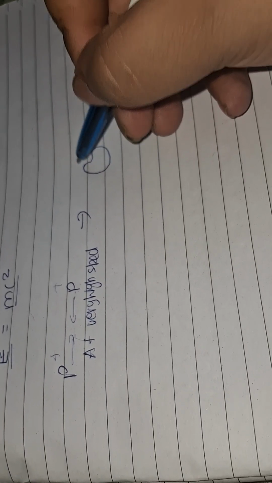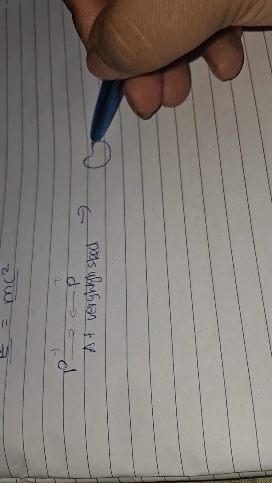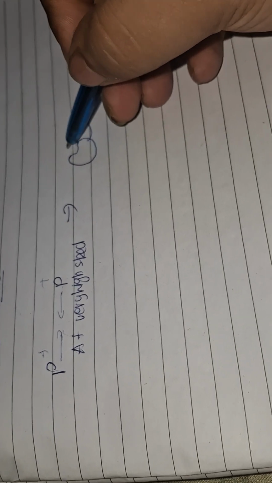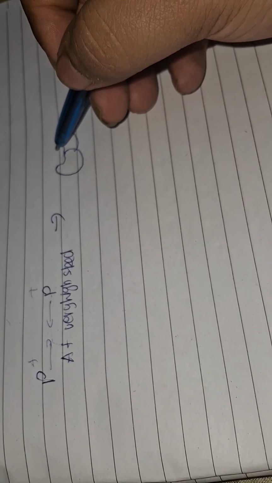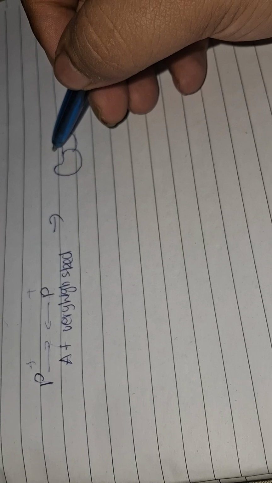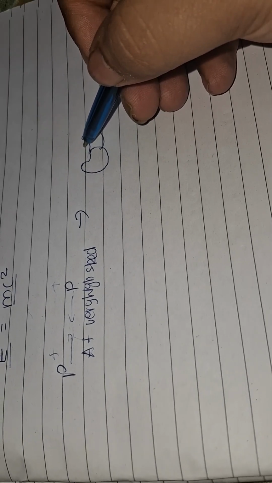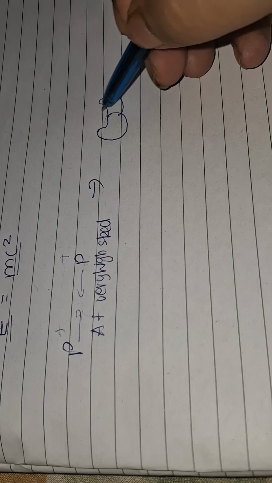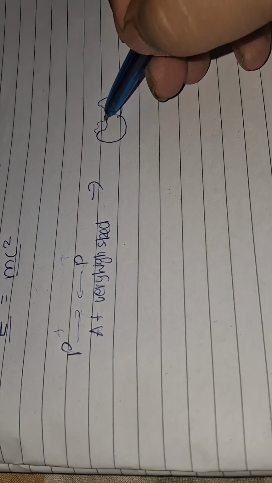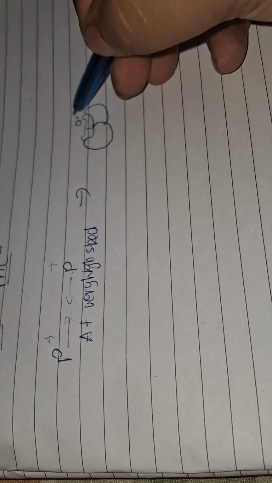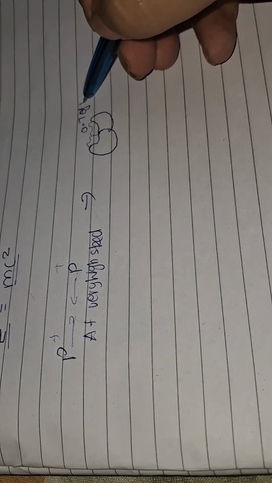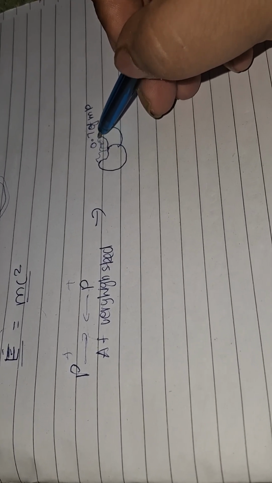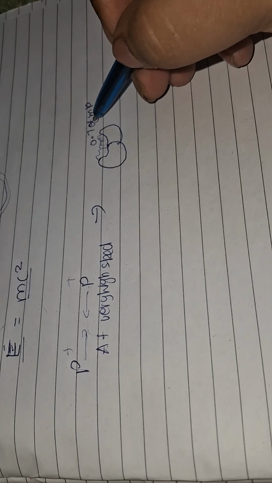Now, when these two go towards each other at very high speeds, the proton loses some of its mass. Not exactly loses, because mass is always conserved. You may have heard of that law: mass can never be created nor destroyed. So where does this mass go? This amount is approximately 0.7 of the mass of a proton.